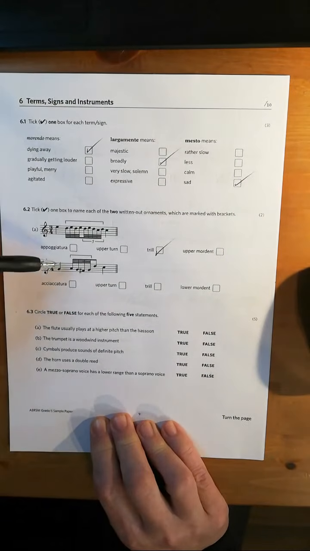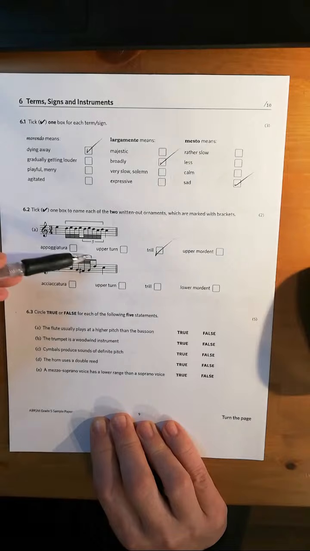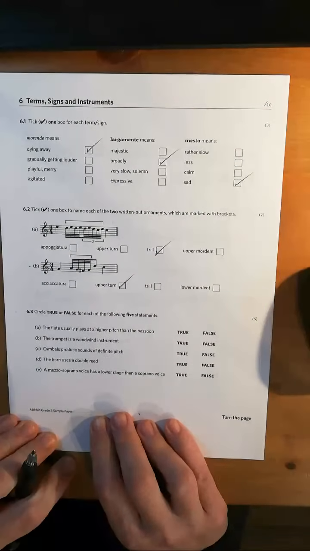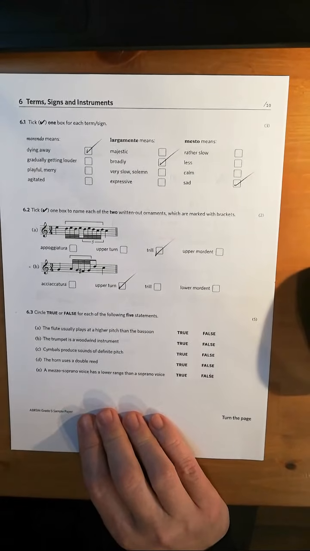And the next one, part B. It's got a lower mordent. Now a lower mordent would just be the G going back down to the F sharp and back to a G. So it needs a few more notes. No, it's got a few more notes than a lower mordent. You're left with a trill, an upper turn, or an acciaccatura. It's a turn, yeah, an upper turn. Okay, good. And who got that? Gives the congratulations, Audrey. Okay, now, orchestral instruments.